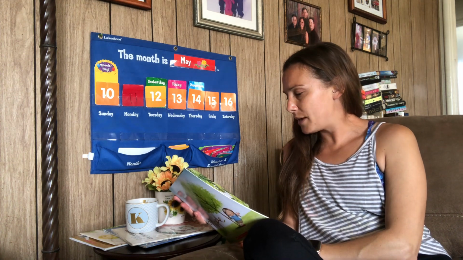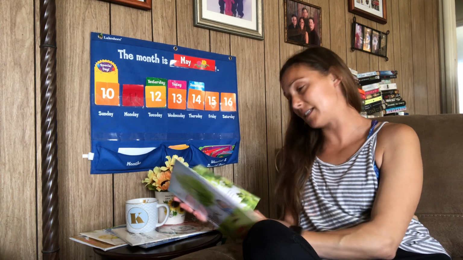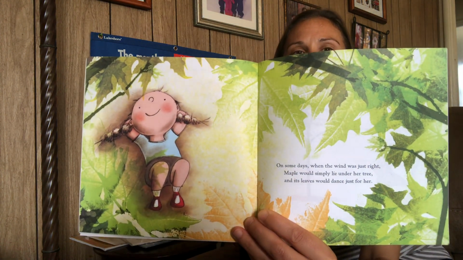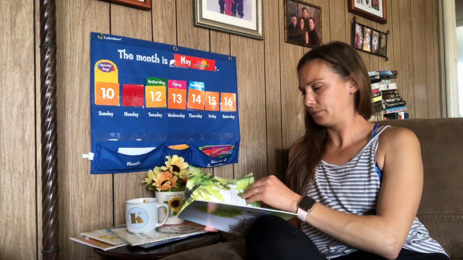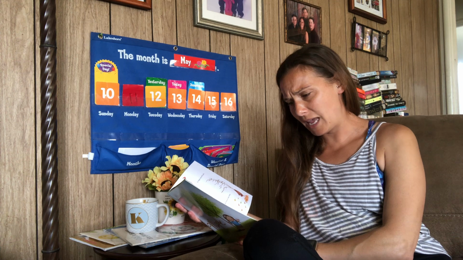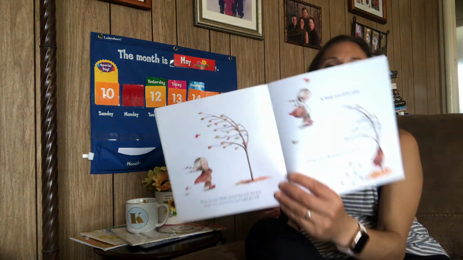On Sundays, when the wind was just right, Maple would simply lie under her tree, and its leaves would dance just for her. Then one day, Maple noticed her tree was bare, and Maple was worried her tree might get cold. So Maple took off her jacket and gave it to the tree to stay warm.